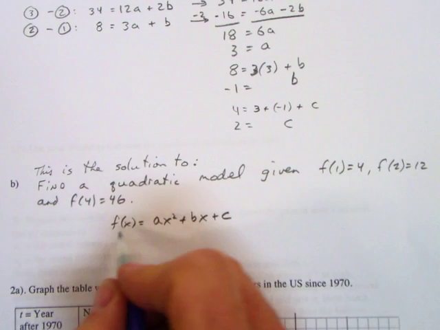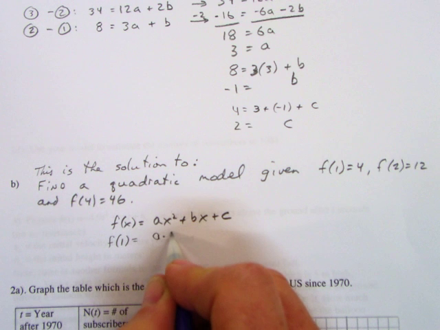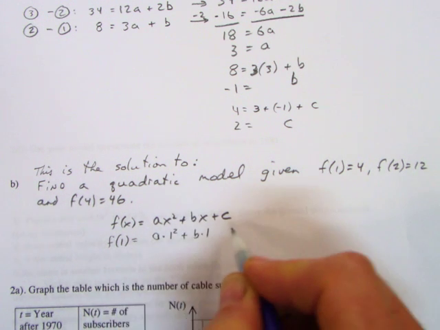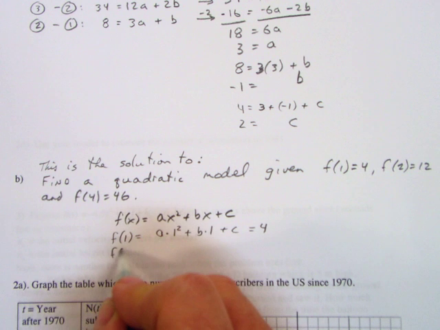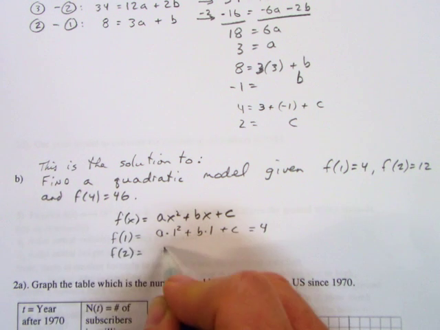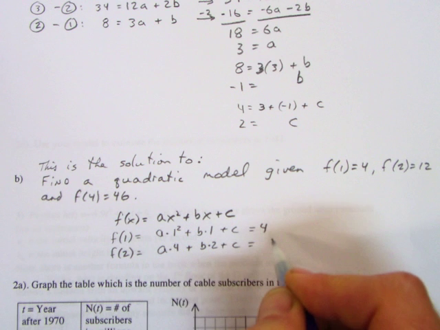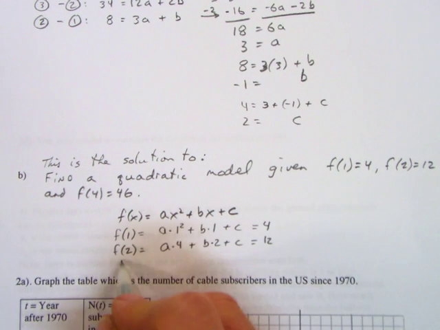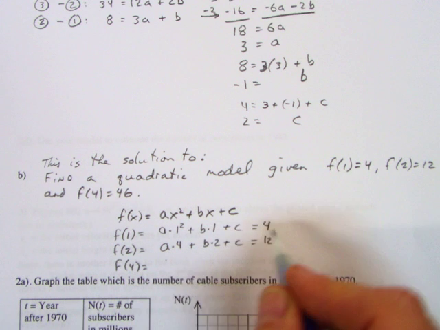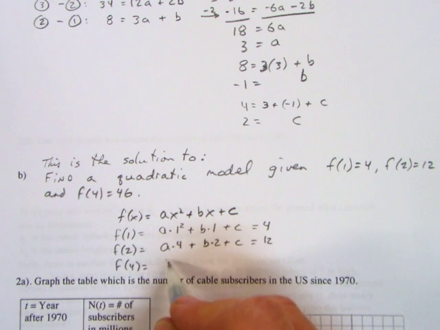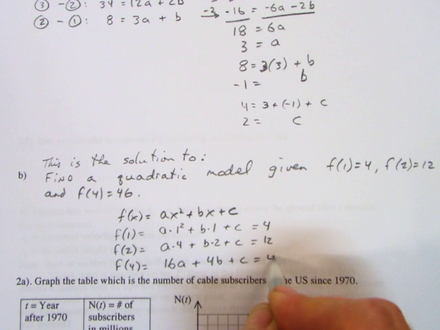If we take a look at that first one, f of 1 equals, remember this is saying x equals 1, so it's a times 1 plus b times 1, or 1 squared on that a part, plus c, and that's going to equal 4. f of 2 is going to be a times 2 squared, or 4, plus b times 2 plus c, and that's going to equal 12. f of 4 is going to equal, and here I've tried to show this in various degrees of showing all the steps, but you can look at it and say, okay, what is 4 squared? 16a, and then 4 times b plus c equals 46.